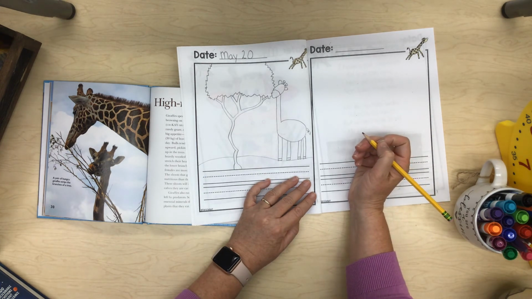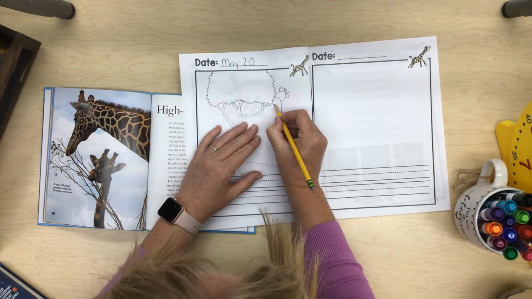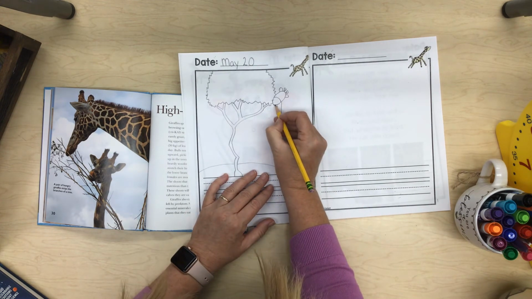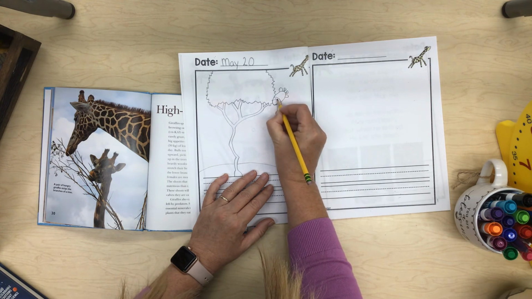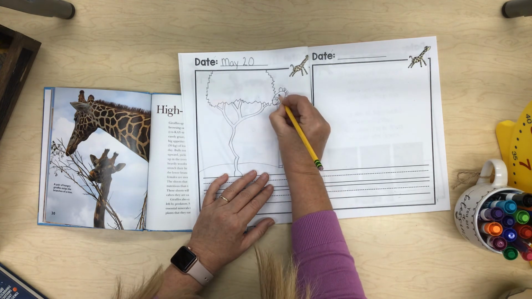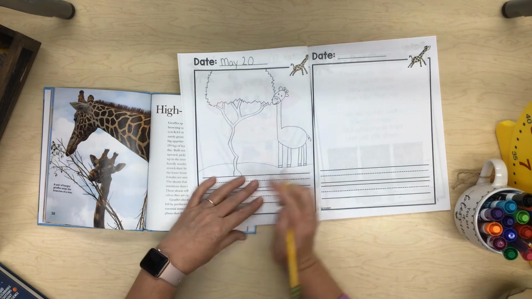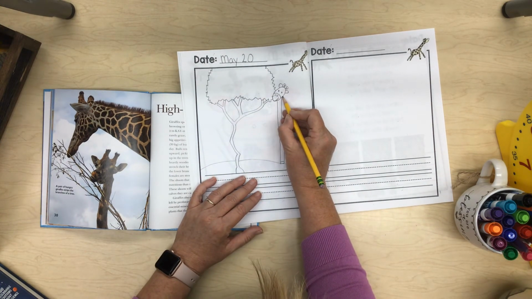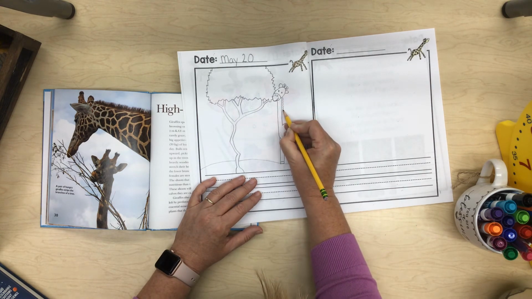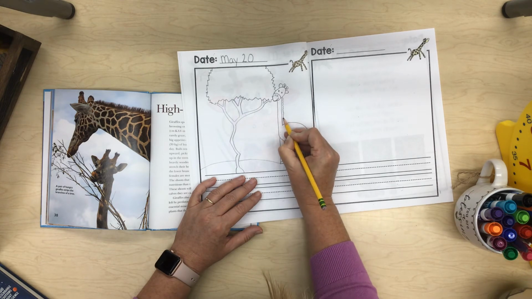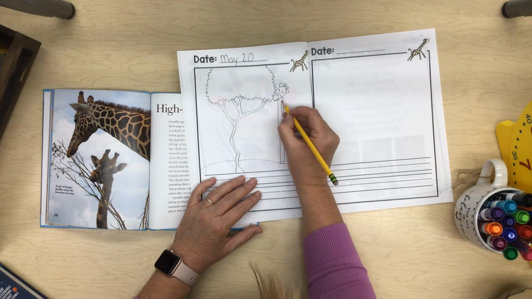Okay, now the important details. Are you ready? I noticed that I need to fix that face a little bit. There we go. Give it a little smile right there. A couple of nostrils, just 2 circles, dark eyes. Oh, what do you think? Is it starting to look a little more giraffe-like? And then they have that really nice mane. And so I'm just going to kind of draw a bumpy line all the way down that long neck for the mane. And then some spots.